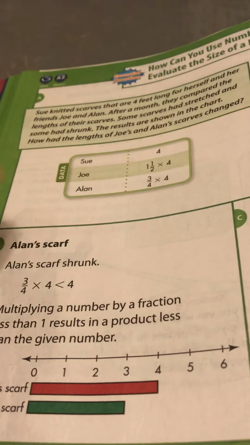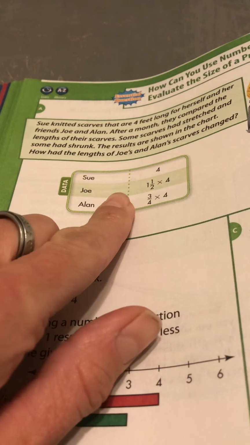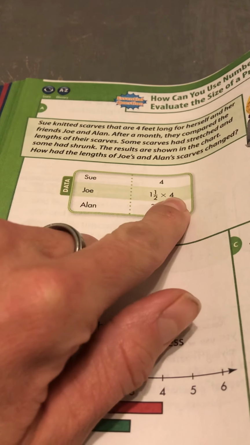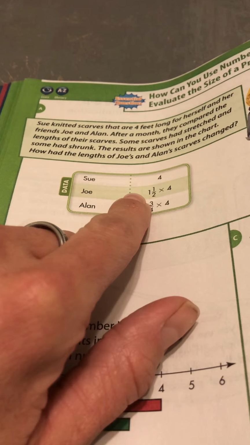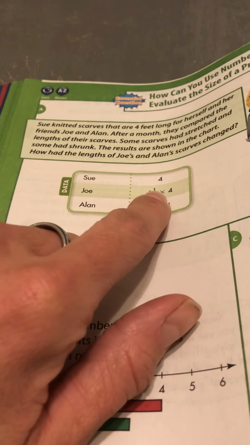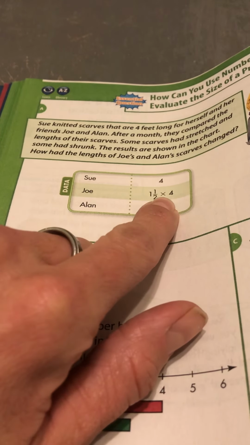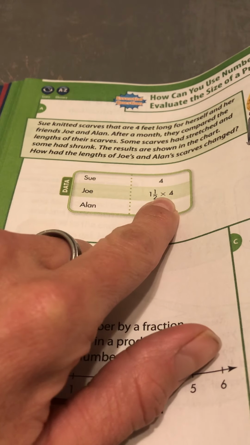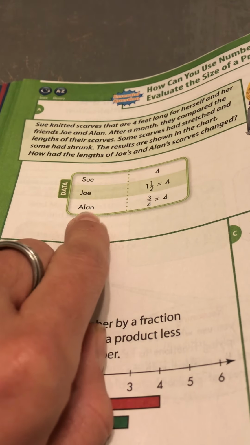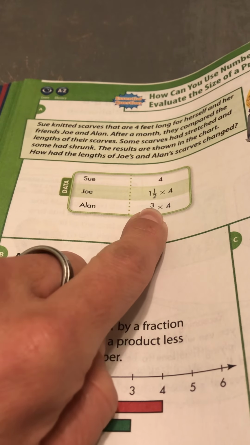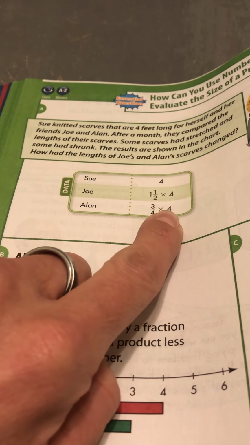Okay, so Joe, his stretched, so it's not 4 feet anymore. It's 4 times 1.5, or 1.5 of 4. Remember, the multiplication symbol can mean of when we're dealing with fractions. And then Alan's scarf is 3/4 of the 4 feet.